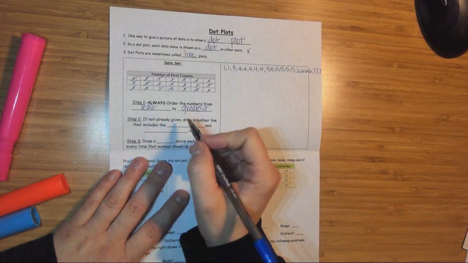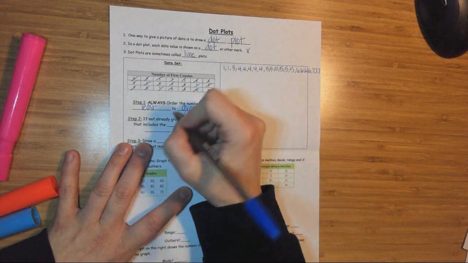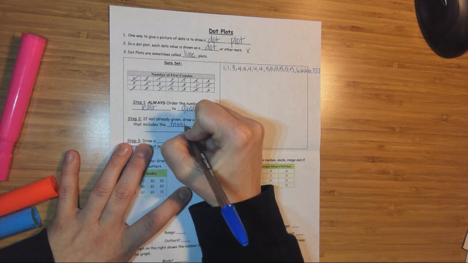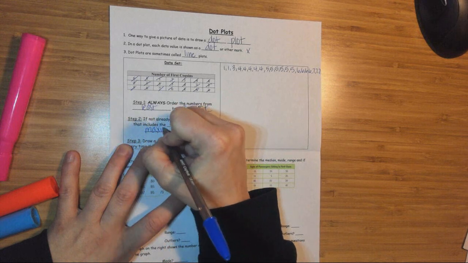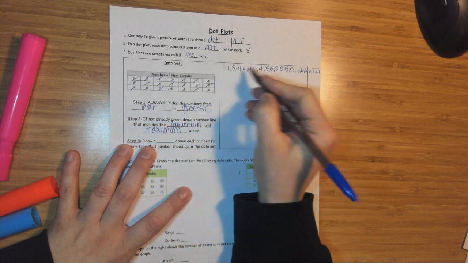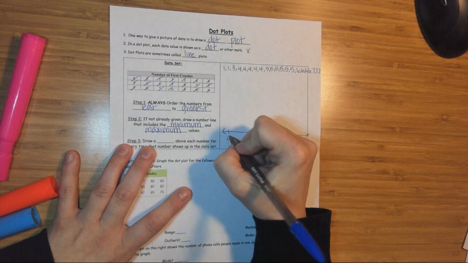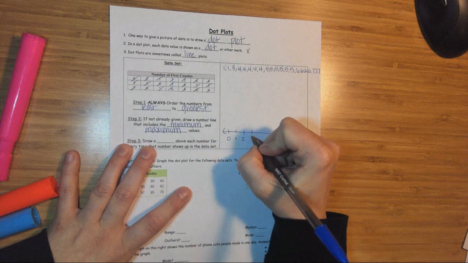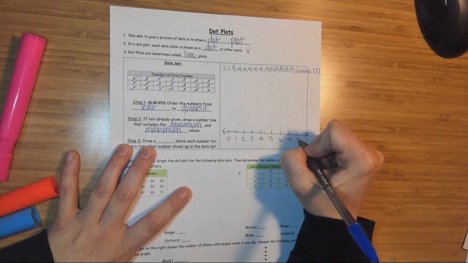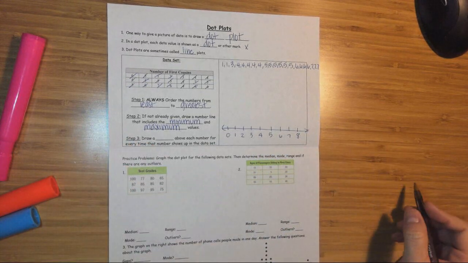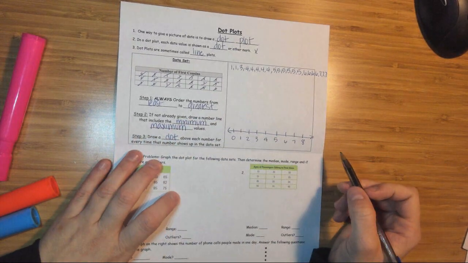Alright, so after I order them least to greatest, step 2, if it's not already given, we're going to draw a number line that includes the minimum and maximum. So minimum here is 1, maximum is 7. So let's draw a number line because there's not one given. I'm going to go 0, 1, 2, 3, 4, 5, 6, 7, 8. I like to go 1 on each side. That's just me. Then we're going to draw a dot above each number for every time that number shows up.